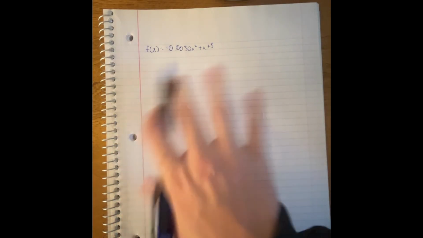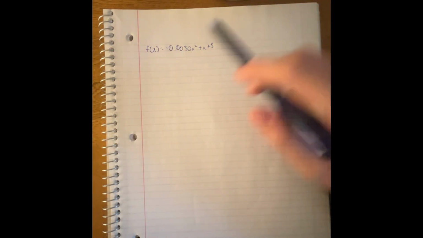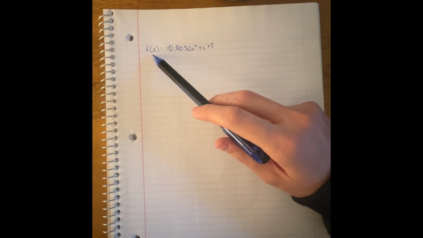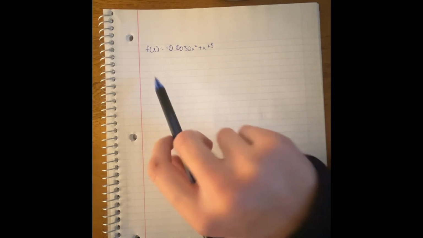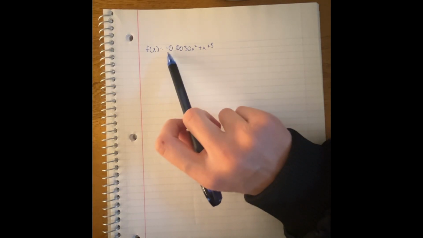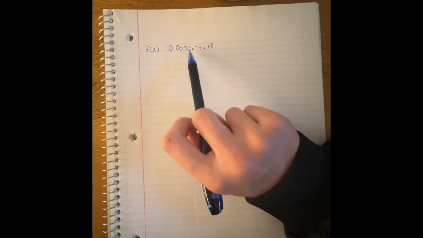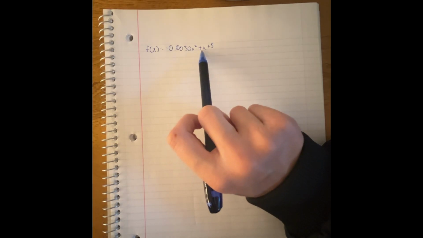Obviously these numbers are made up. I have no idea how high a toy rocket can go, so just suspend reality for a second. In this equation, f of x is the height of the rocket, and x is the horizontal distance from the launch site. So our a is -0.0050, and our b is 1.